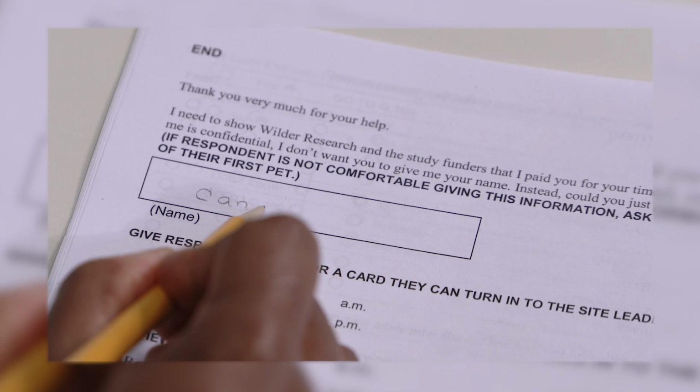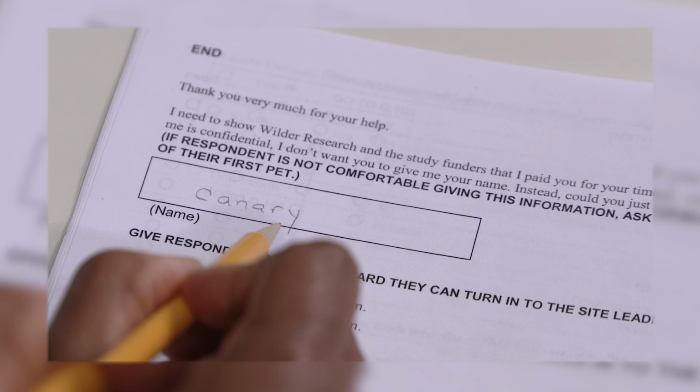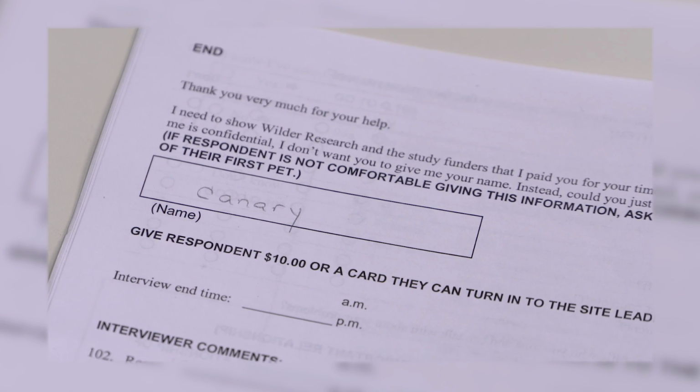Some people are not comfortable giving their mother's first name because they feel like that identifies them. So instead, ask them for the name of their first pet. Finally, it's unlikely that you will actually have the cash incentive for the respondent. In most cases, you will refer them to the site leader, and the site leader will give the respondent the $10 for completing the interview. Follow whatever instructions were given to you at your specific site.